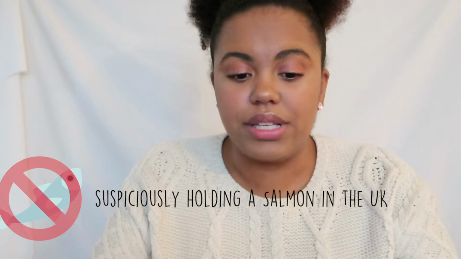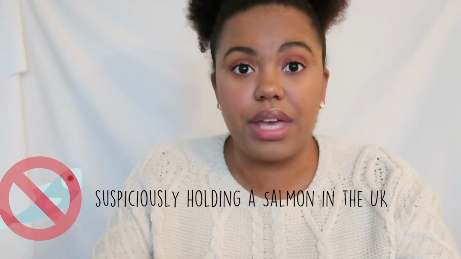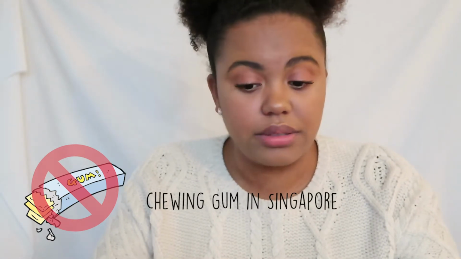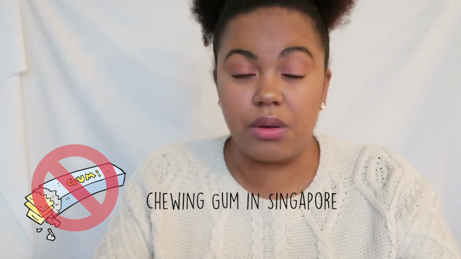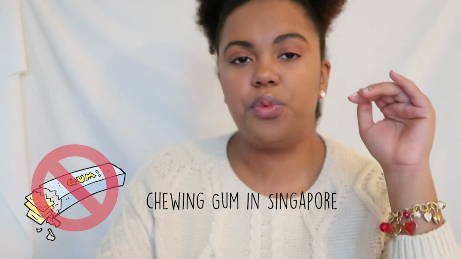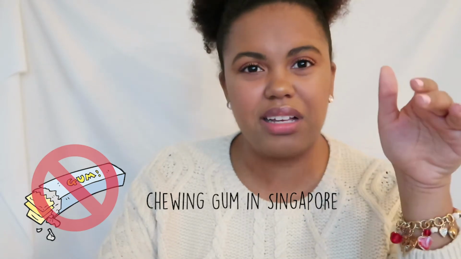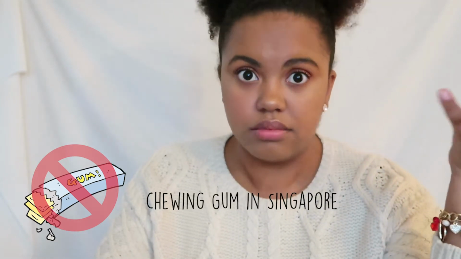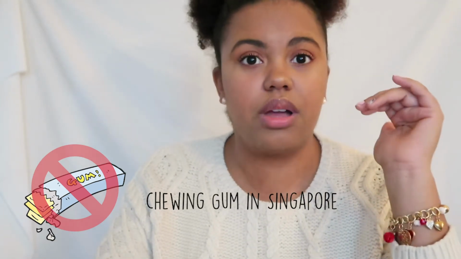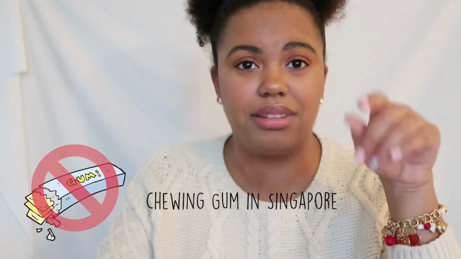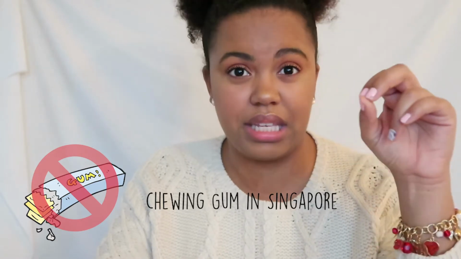Okay. So the first one that I found was suspiciously holding a salmon in the UK. That is actually illegal. Chewing gum in Singapore, well, really spitting it out, is also illegal. The reason why, I think, is because they have a train rail where people were spitting the gum down in the railings or something like that, and it was stopping up the trains and creating a big issue. And they're also about keeping as clean of an environment as possible. So chewing gum is not allowed unless it is dental or nicotine gum.